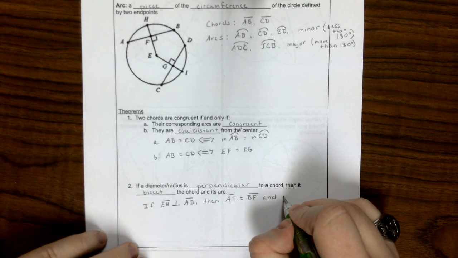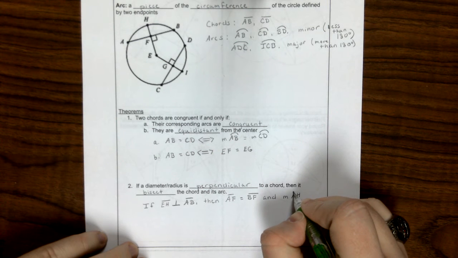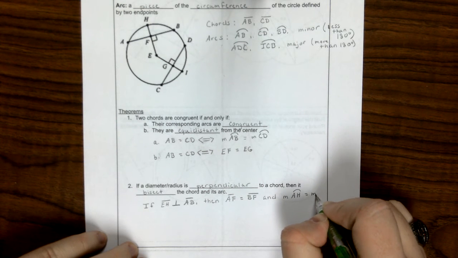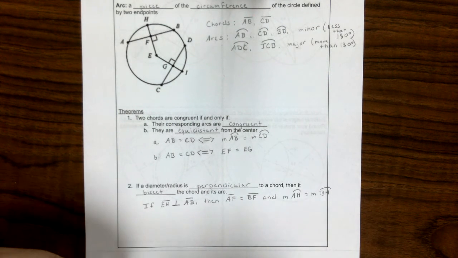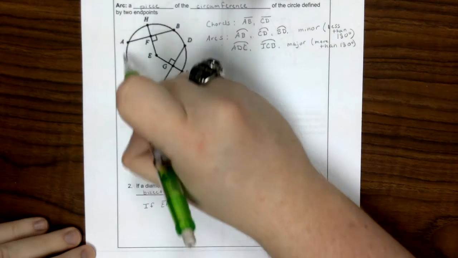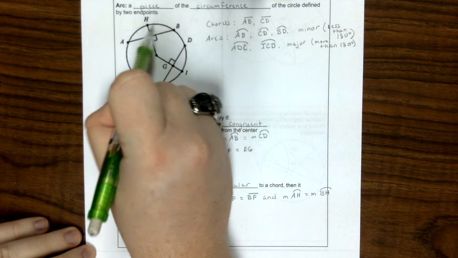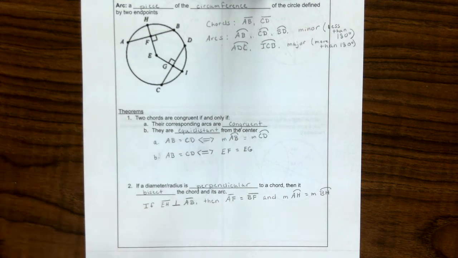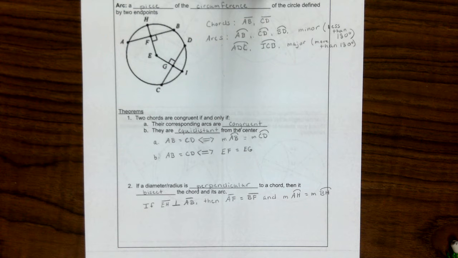And the arc measure of AH is equal to the arc measure of BH. And so this arc AH is the same amount as the measure of the arc BH. Okay. So that's the big fancy theorem stuff.